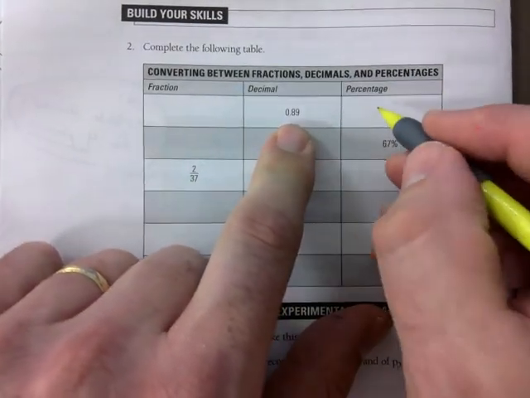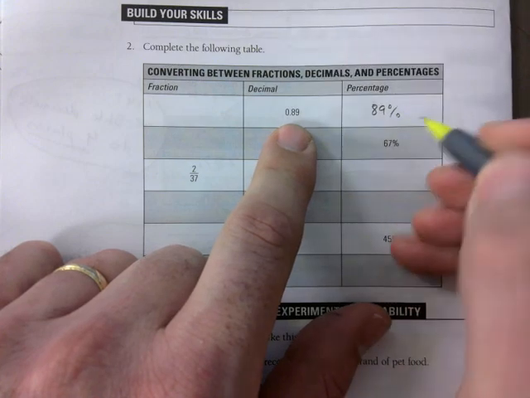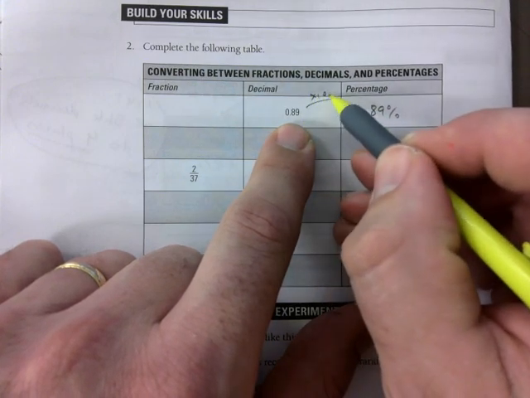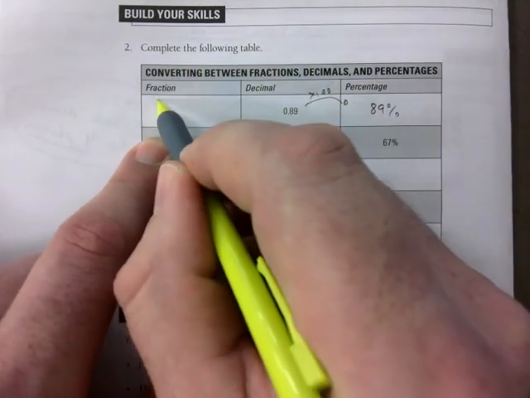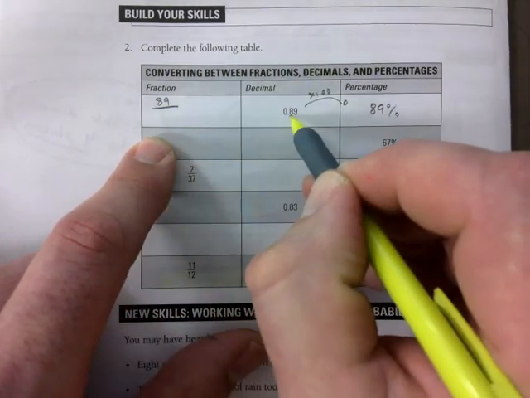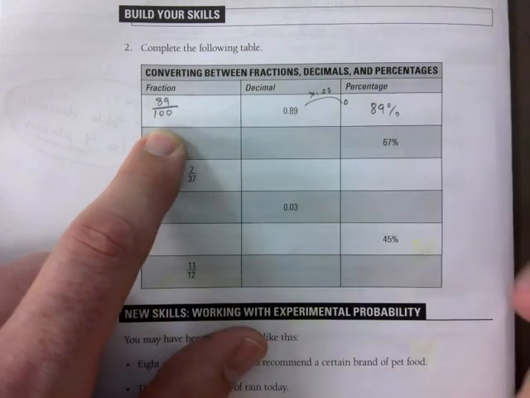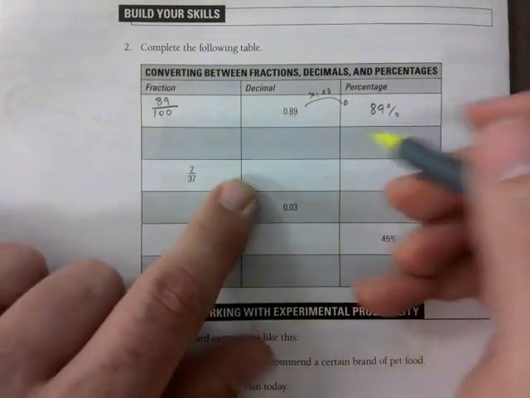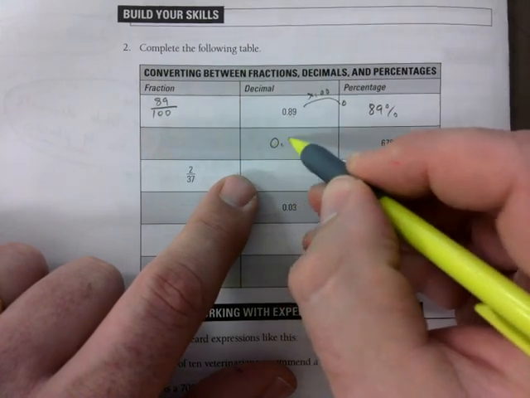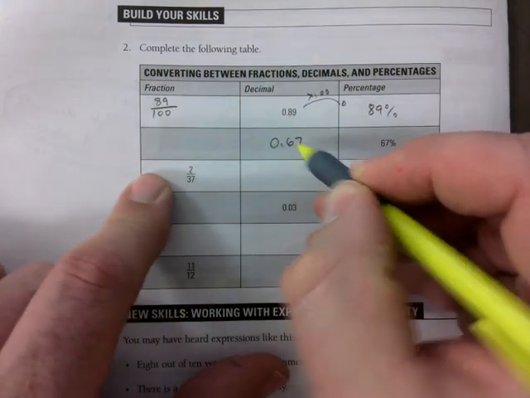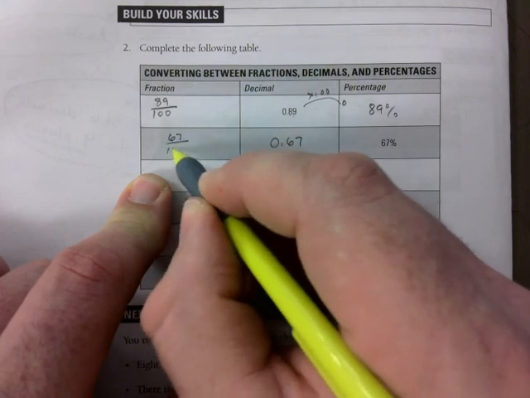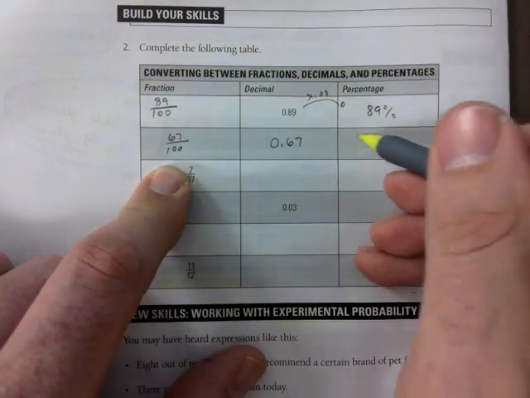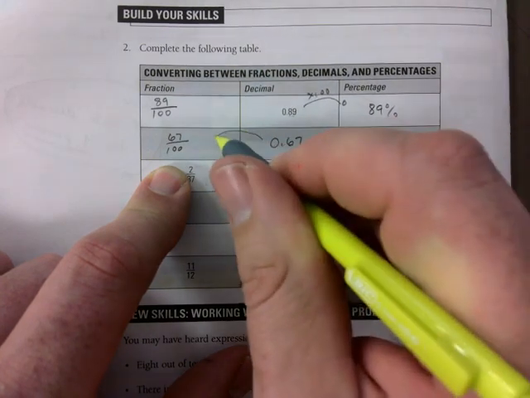So 0.89, it would be 89%, because that's all you've got, right? You got to multiply that by 100. And then to go from here to there, you just go 89 over, right? You count 2 decimals, and there you go. Okay. This one, you go 0.67, and then you go 67 over 100, because it's got 2 decimals, right? So in this case, I actually went like this, and then I went like that. Okay.